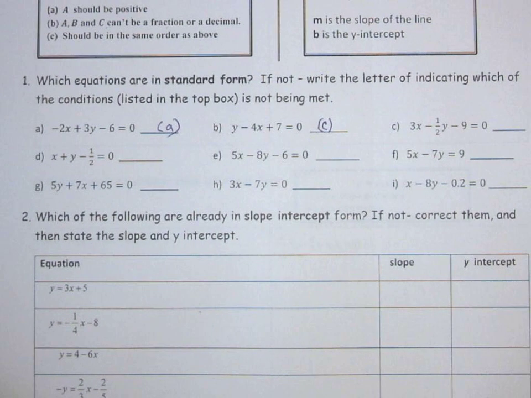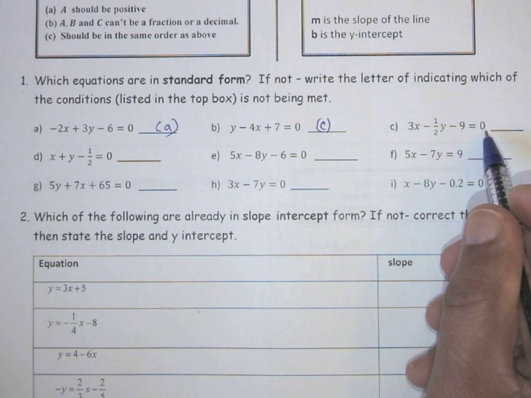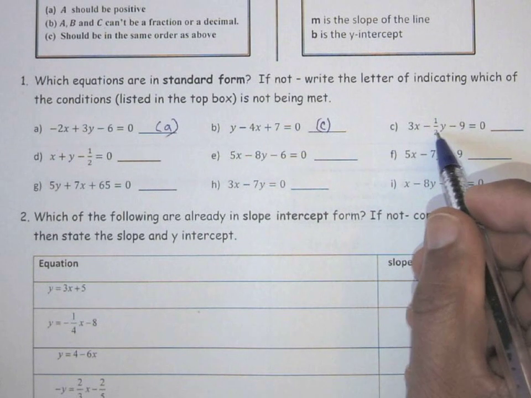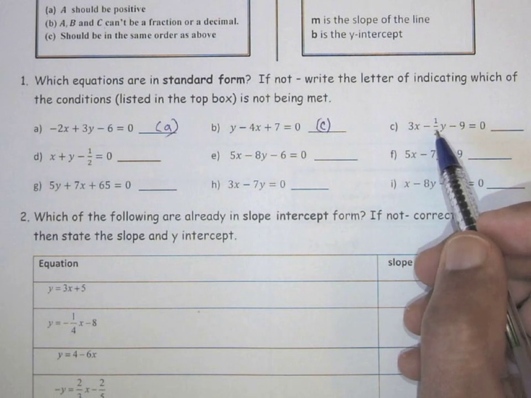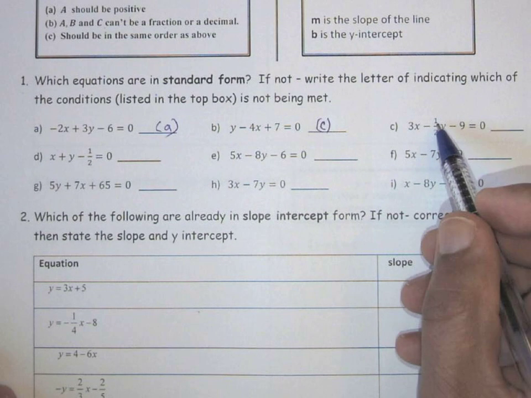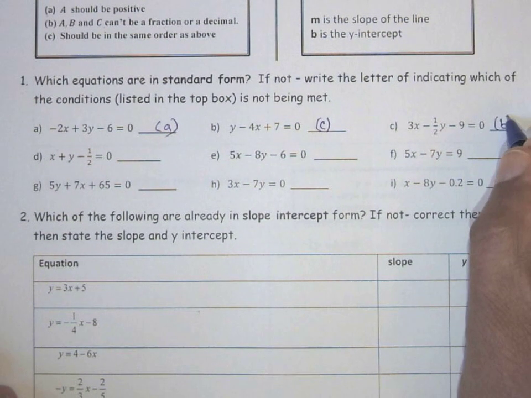The next equation, here we have 3x minus half y minus 9 equals 0. You notice that there is a fraction, and we can't have a fraction in the standard form. So this second condition, that is B, is not being met.